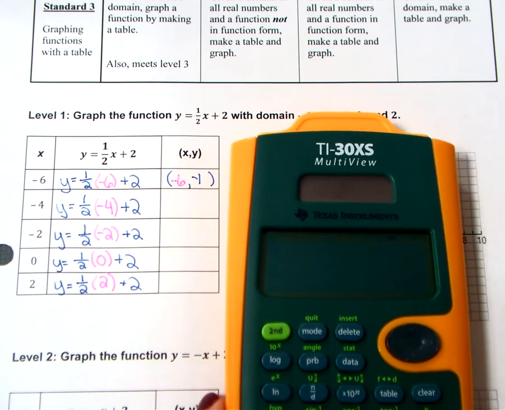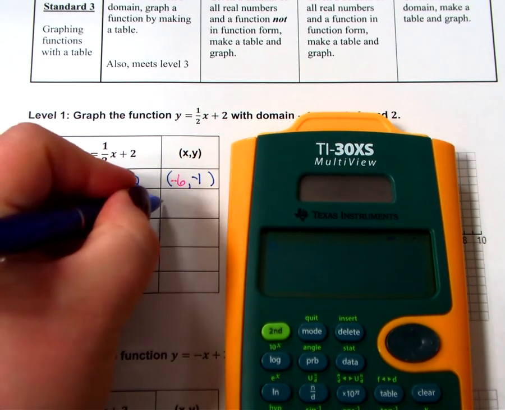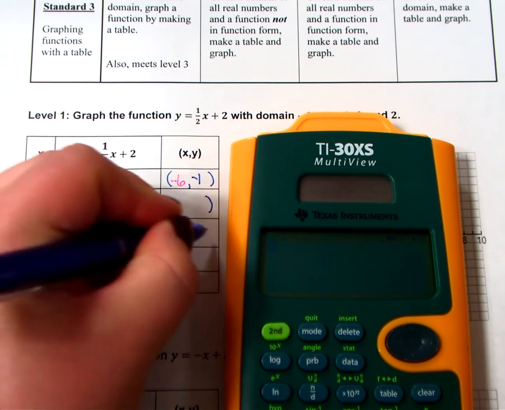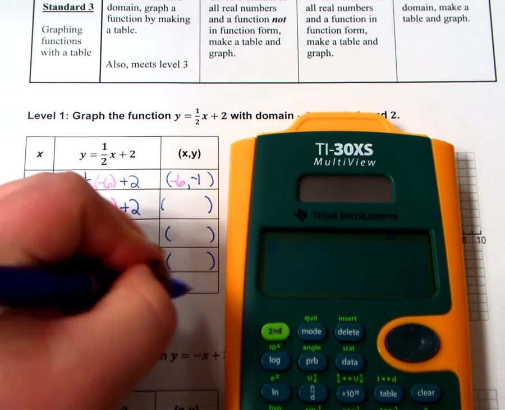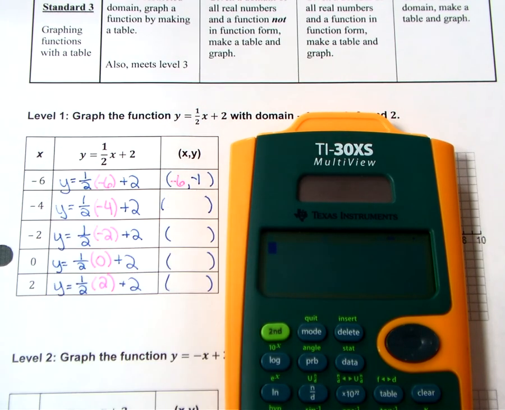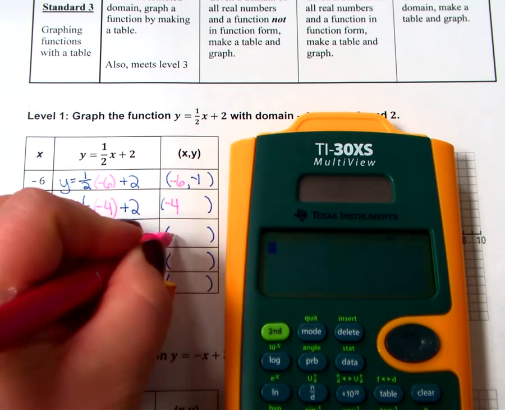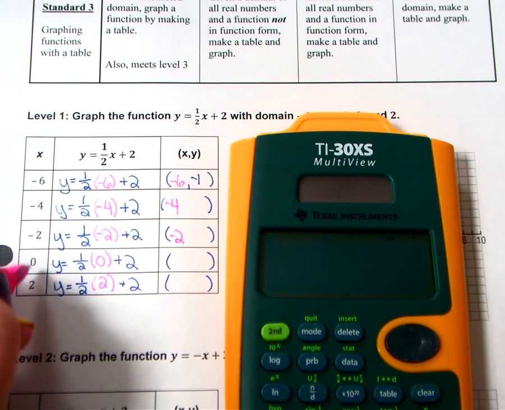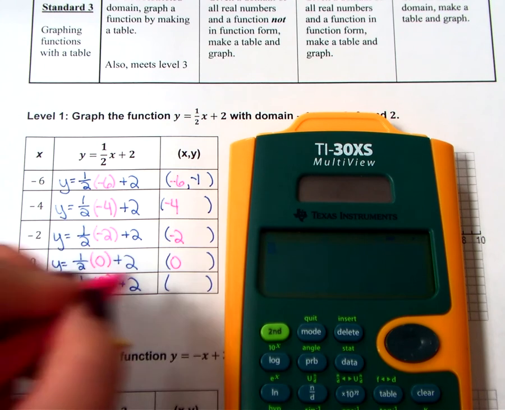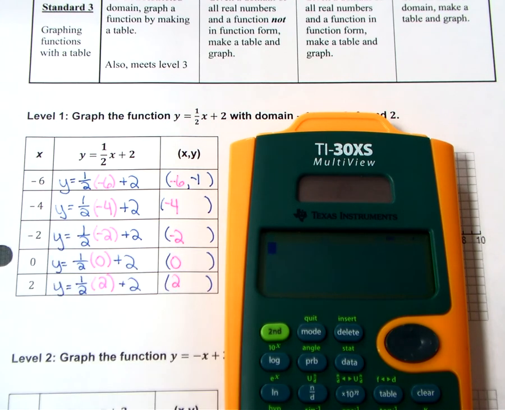So, each of those times we're going to be making an ordered pair. For this one, we plugged in -4, then we plugged in -2, plugged in 0, plugged in 2, and we're going to type it into the calculator to see what we get.